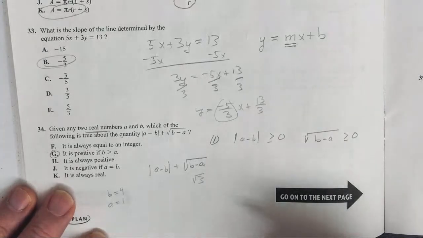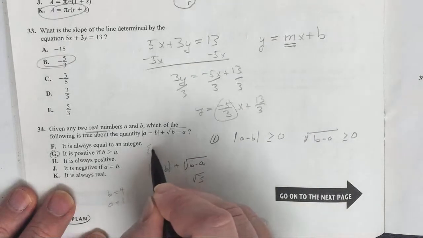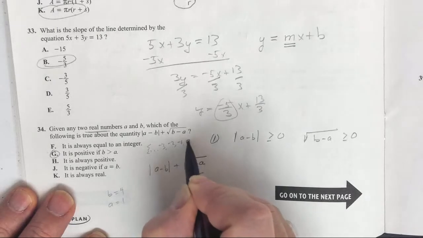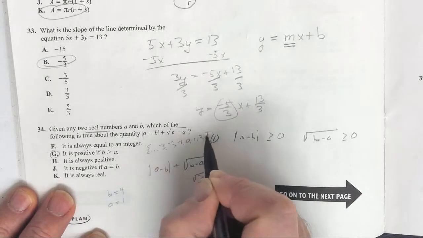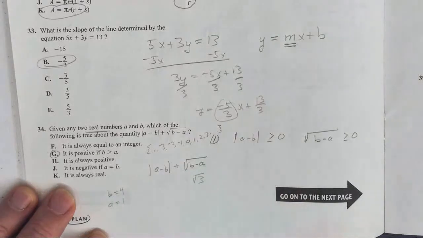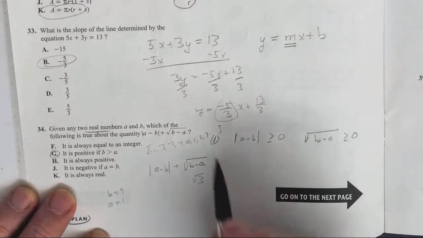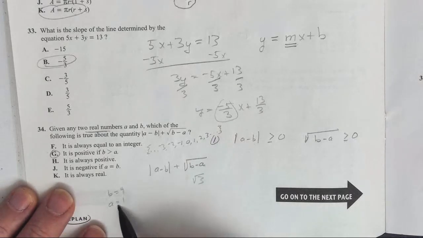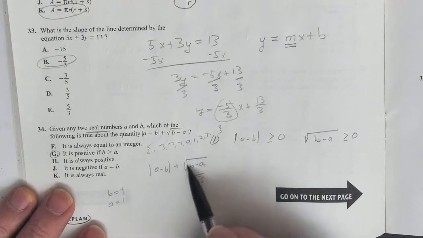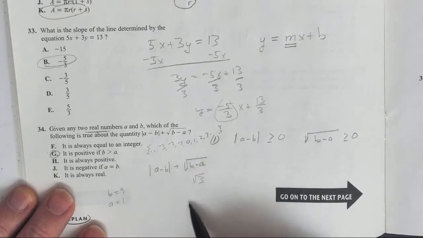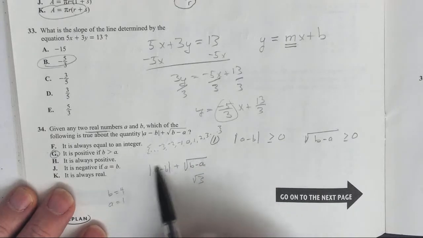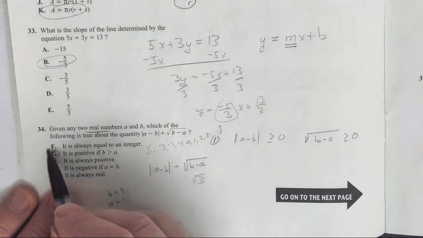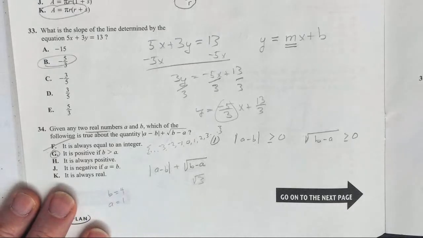Remember, the integers are like these numbers. I'll just write them out here: dot, dot, dot, -3, -2, -1, 0, 1, 2, 3, dot, dot, dot. They go on forever, both positive and negative. So if I just chose an example, 4 for b and 1 for a, we can quickly see that this expression is not going to be an integer, and the sum of anything and an irrational number will not give you an integer, so I know F is not a possibility.